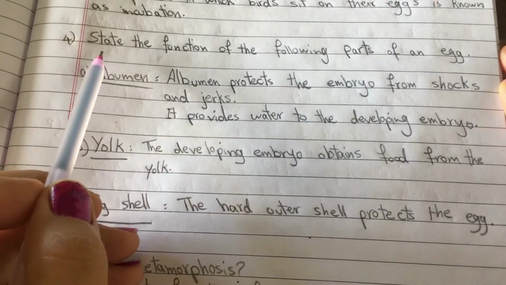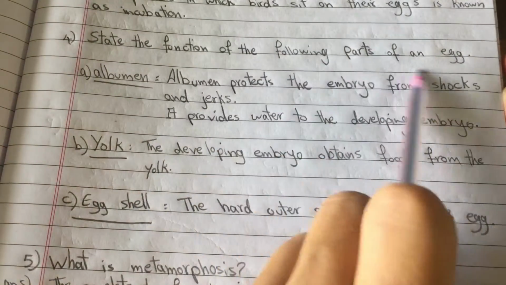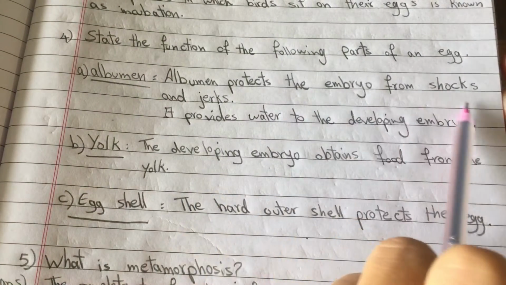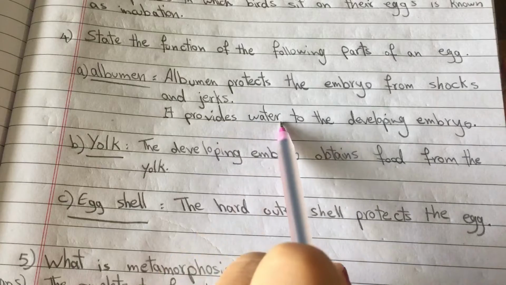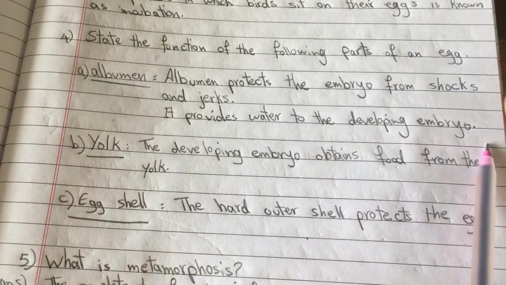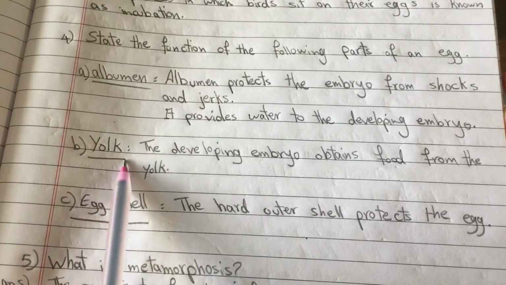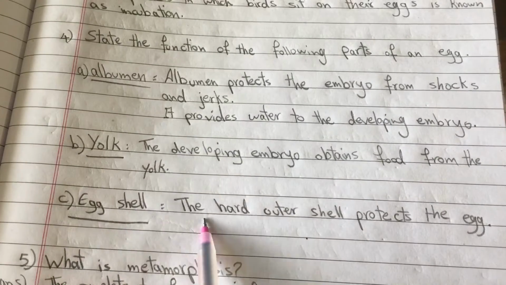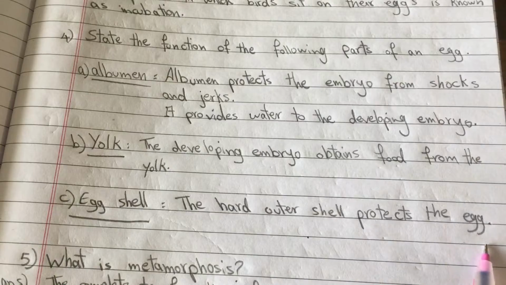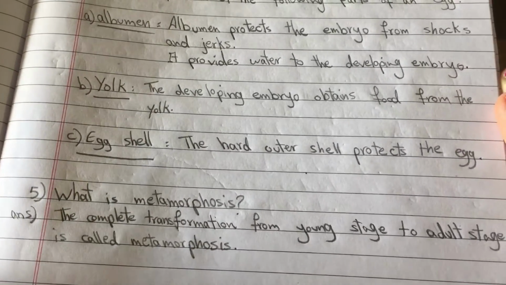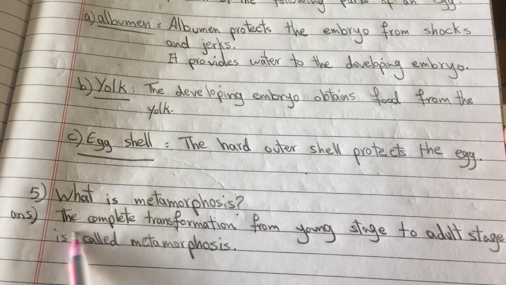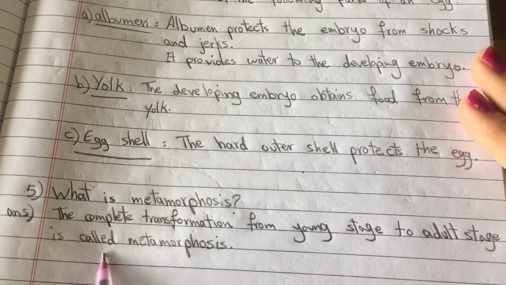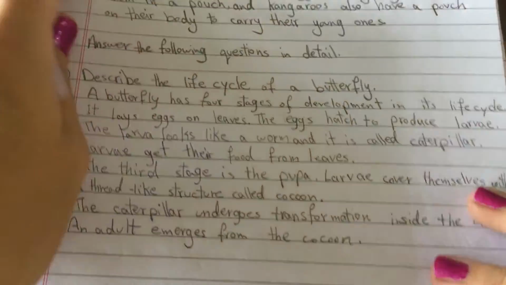Number 4. State the function of the following parts of an egg. Albumin. Albumin protects the embryo from shocks and jerks, and it provides water to the developing embryo. Yolk. The developing embryo obtains food from the yolk. An eggshell, the hard outer shell, protects the egg. 5. What is metamorphosis? The complete transformation from young stage to adult stage is called metamorphosis.